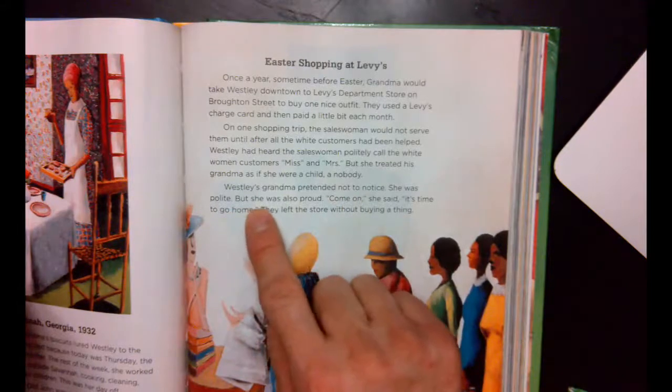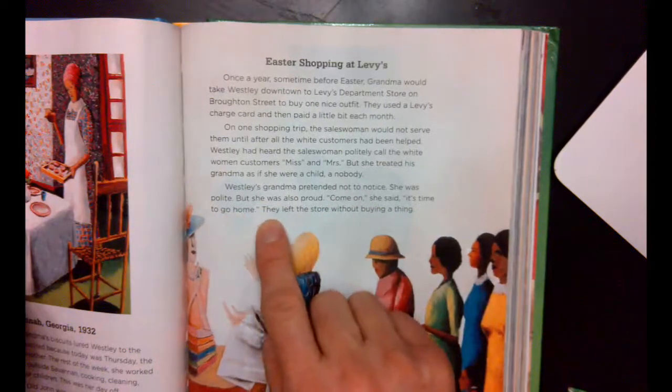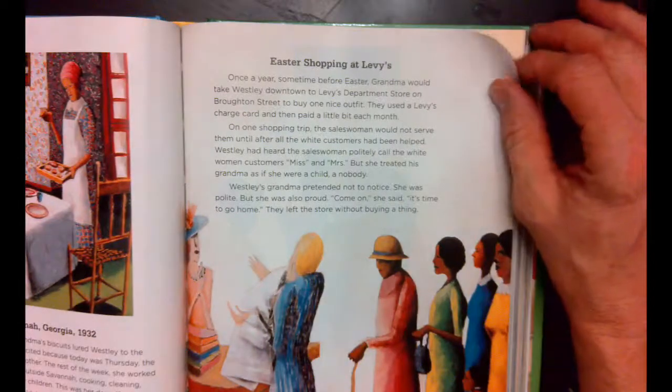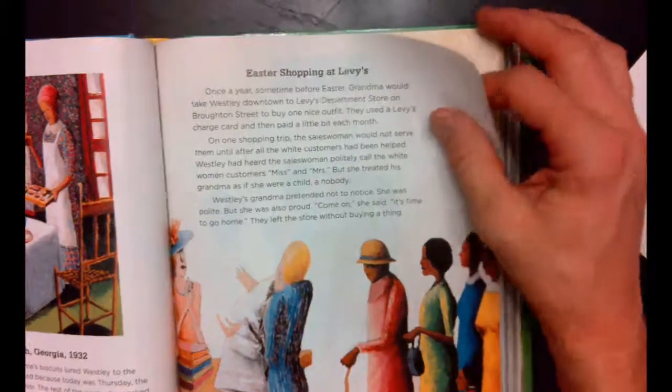She was polite, but she was also proud. "Come on," she said. "It's time to go home." They left the store without buying a thing. That's one way to make a difference, not buying a thing. We're going to hear what that's called coming up.